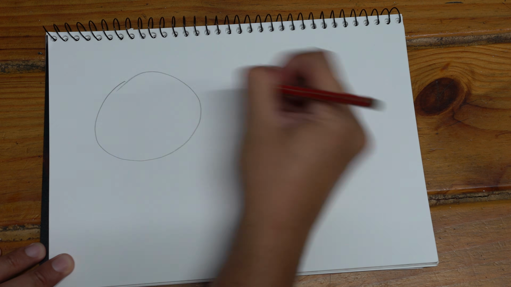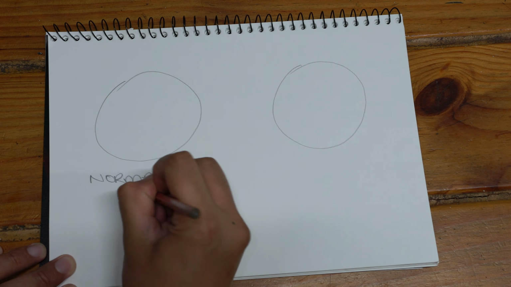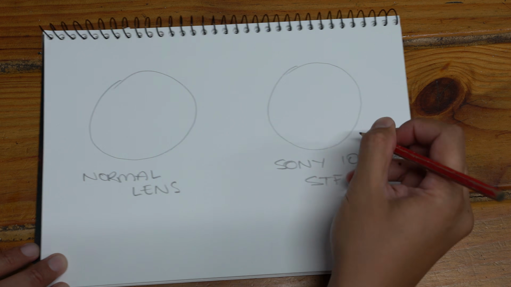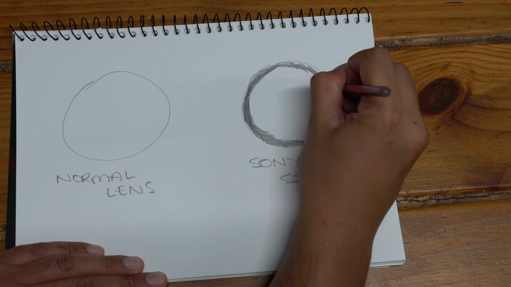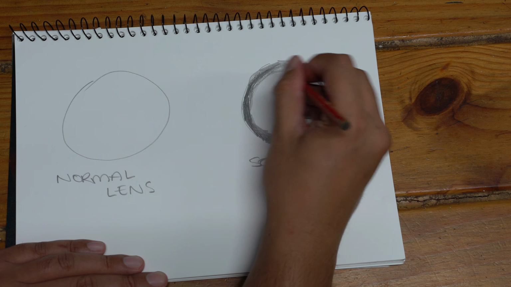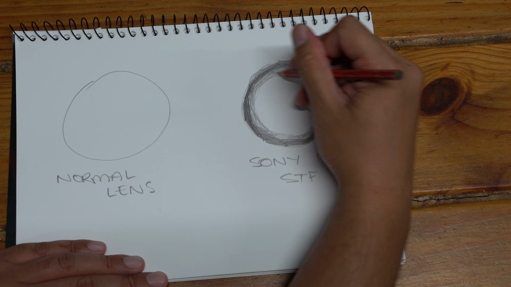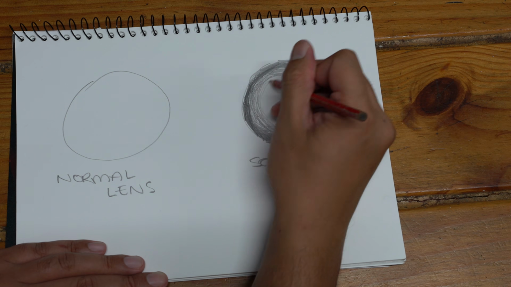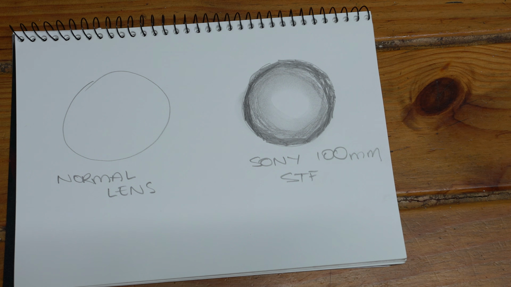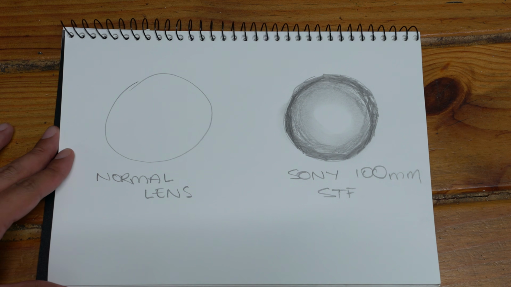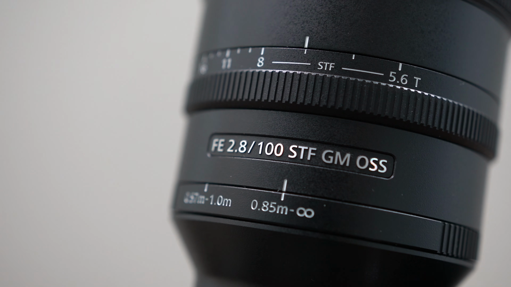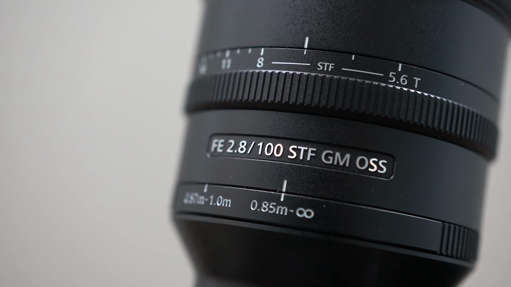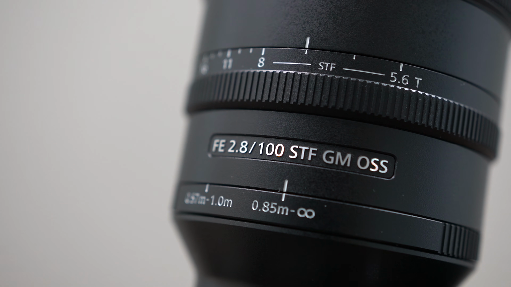Now here's a drawing of a normal lens element. And here is the 100mm STF with an APD element. From the edge, it acts as a graduated neutral density filter, with it being most intense at the edge, but gradually getting less intense toward the center. Having the APD element is what gives the lens extremely smooth out of focus blur compared to other lenses. The downside, however, is that you do lose 2 stops of light. So while this lens is rated as an f2.8, you're actually getting a T5.6 instead because of the APD element.